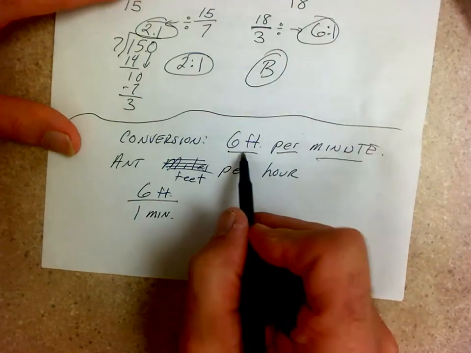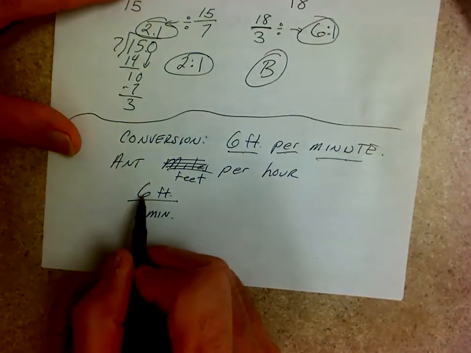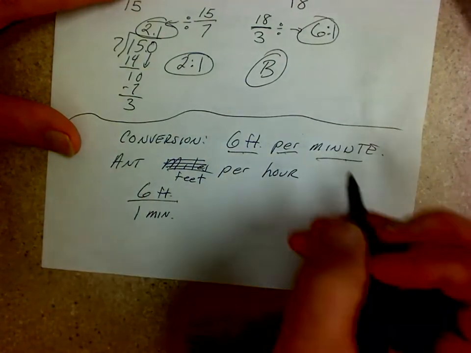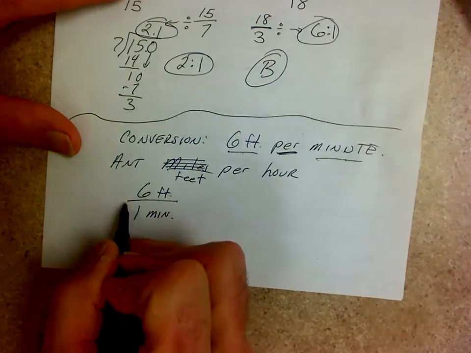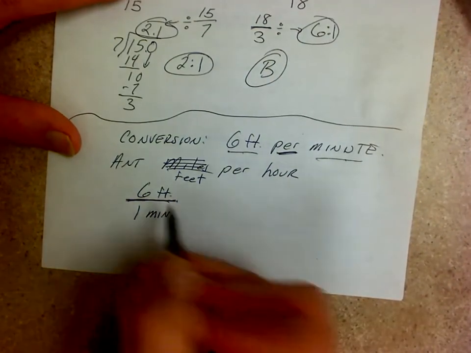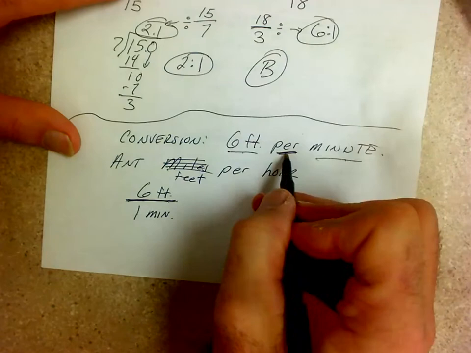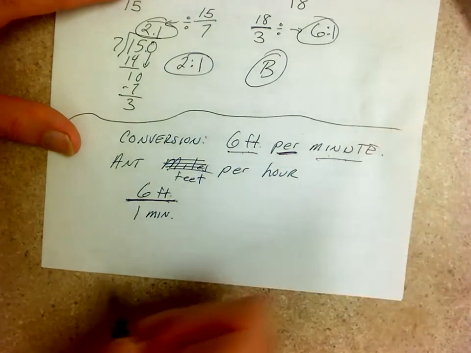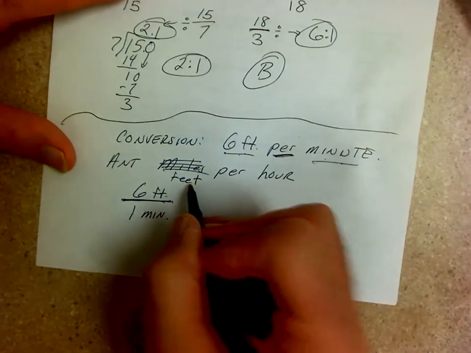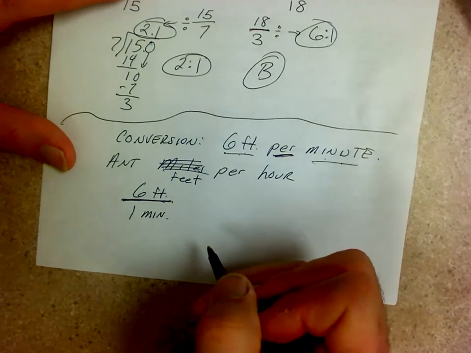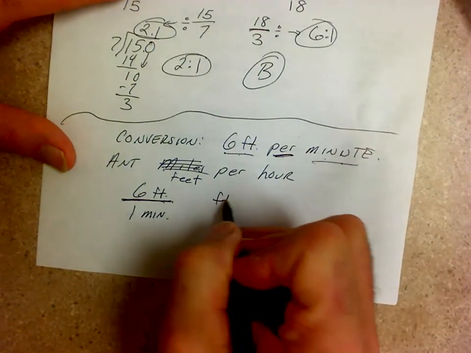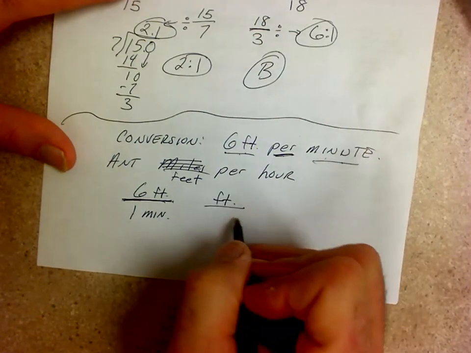So our first ratio is 6 feet per minute, so we can represent that as 6 feet per 1 minute. Again, that little word "per" is your reference to the fraction bar, and that can help you with what goes on top and what goes on bottom. And now it wants to know how many feet per hour.